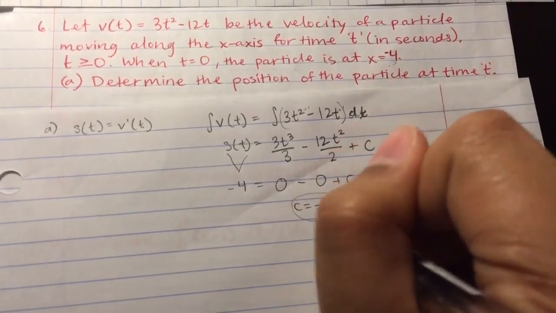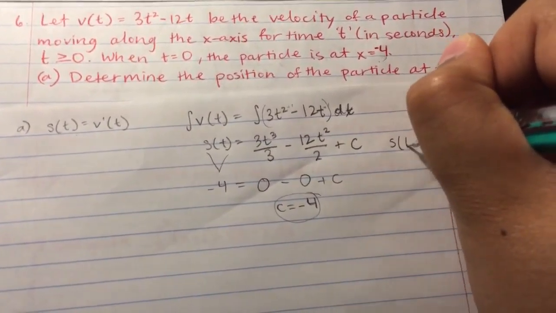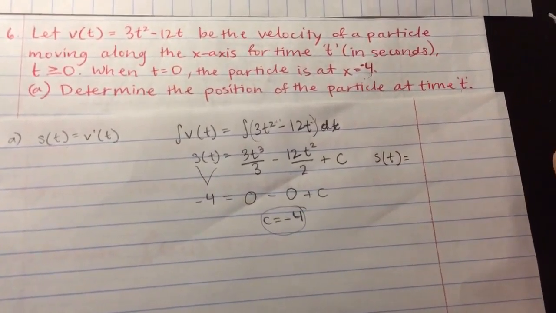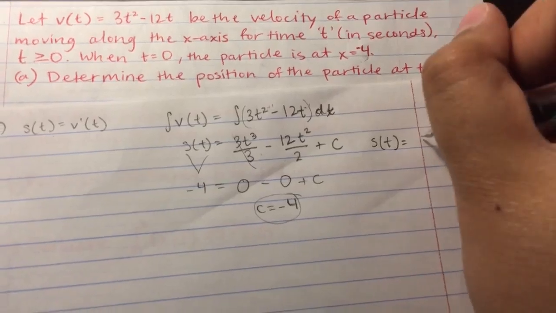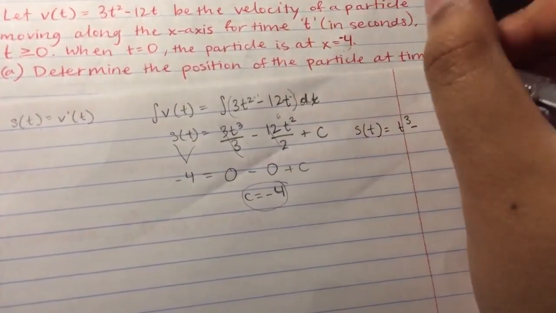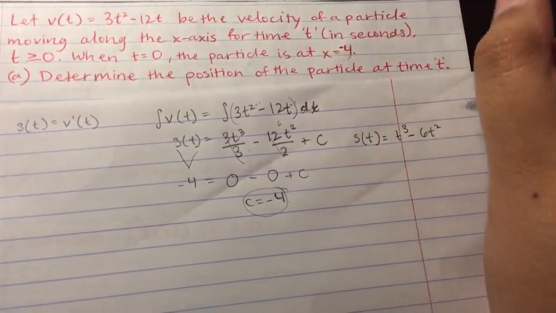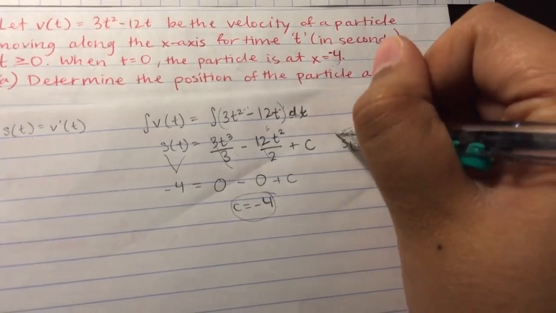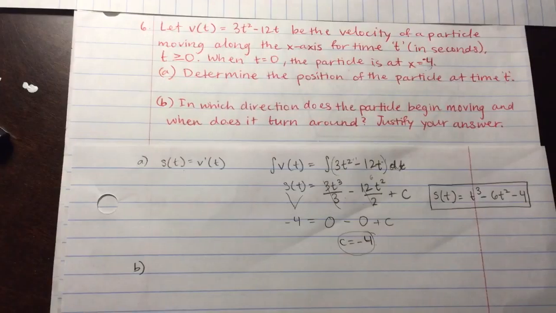And then we'll use this to plug it back into the equation that we're looking for. So the position is going to be, reducing this, t cubed minus 6t squared, plus this c, which is -4. So this is the position of the particle.